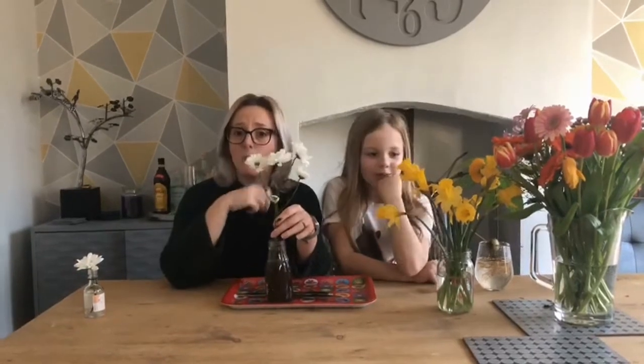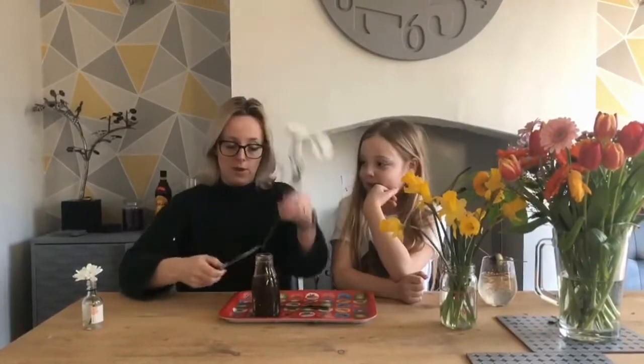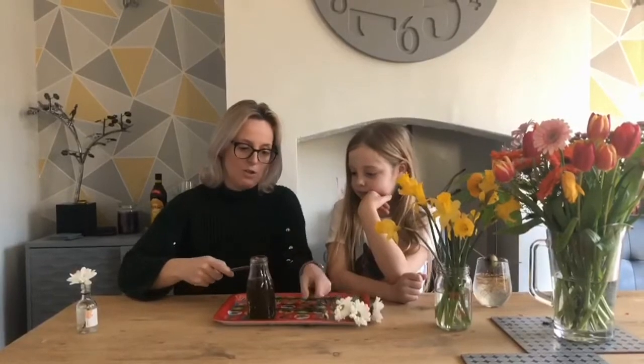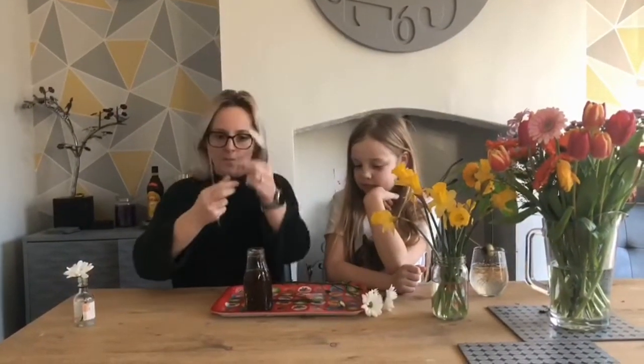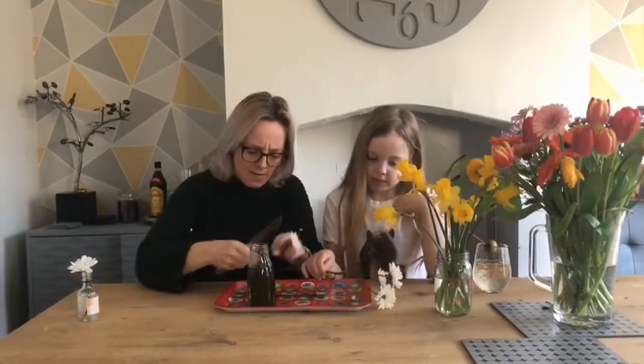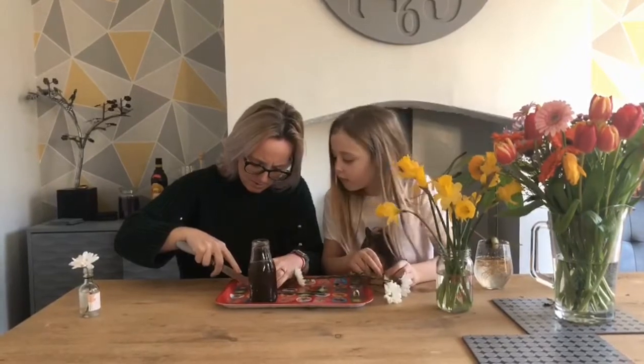And this will work on carnations. What you can even do is do multicoloured ones. So with your flower, if it's just one flower, one carnation, what you can do with the stem, very, very carefully, is cut it into two.